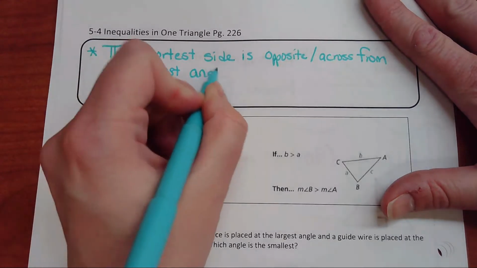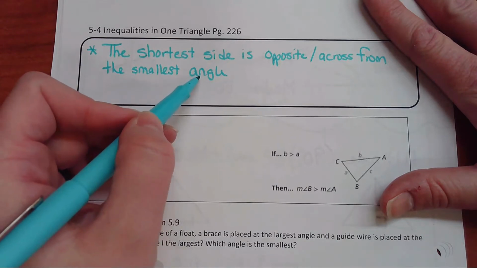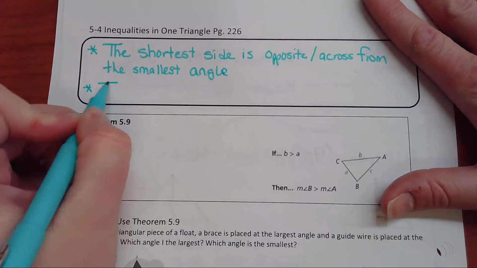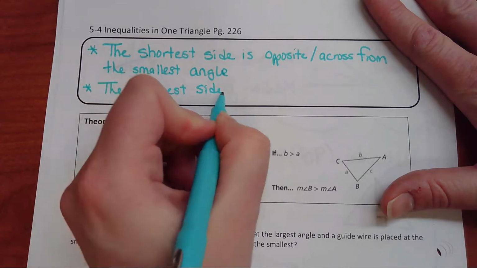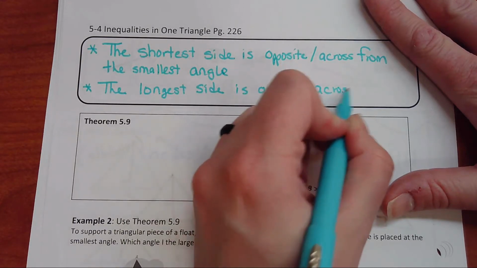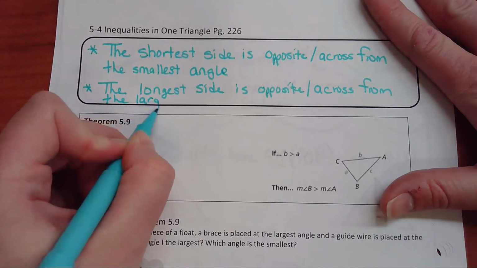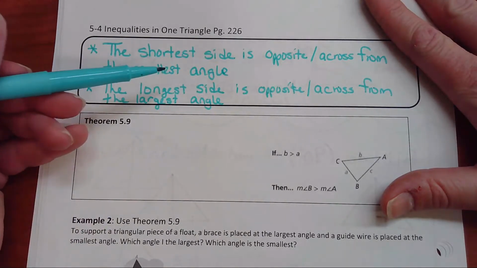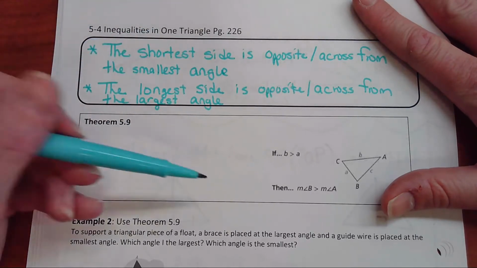And the converse of that, or the flip-flop of that, is true. The smallest angle is going to be across from the shortest side. So both of those are true. The other thing is that the longest side is opposite or across from, you're going to see me draw lots of arrows today, the largest angle. So the largest angle is going to be across from the longest side. The longest side is going to be across from the largest angle. So shortest across from smallest, longest across from largest.